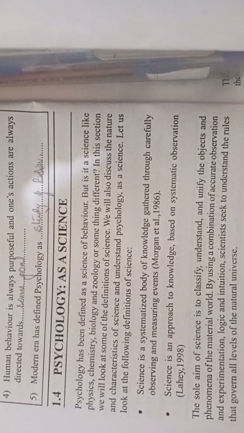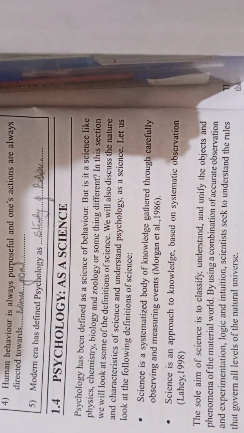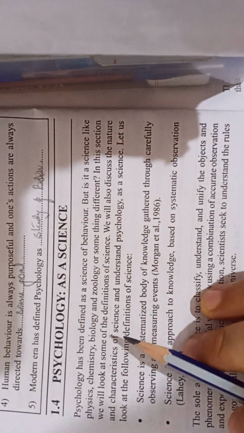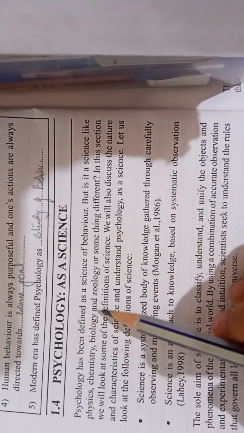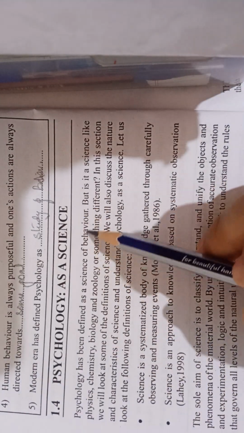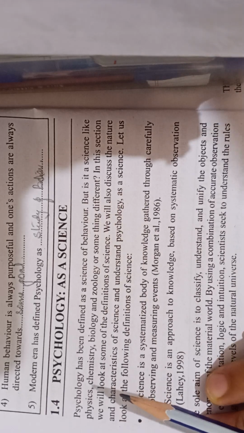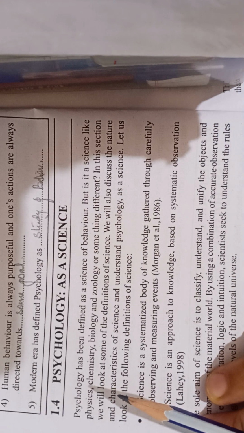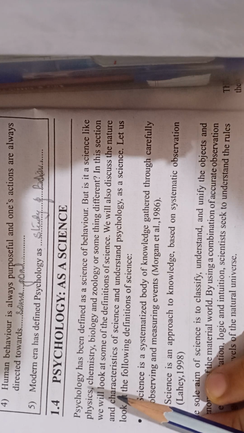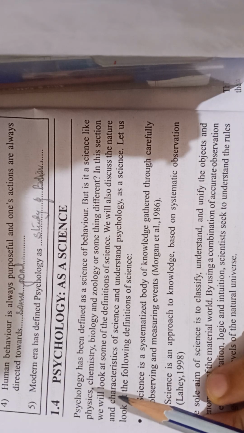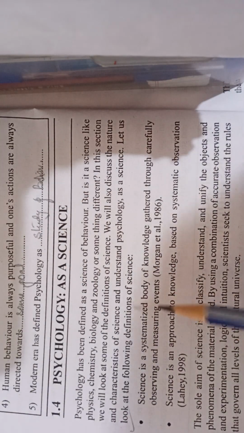Now we have to study psychology as a science. Let's move to it. See, psychology as a science. Psychology has been defined as a science of behavior, yes, but is it a science like physics, chemistry, biology, zoology, or something different? In this section, we will look at some of the definitions of science. We will also discuss the nature and characteristics of science and understand psychology as a science. Let us see the definitions now.